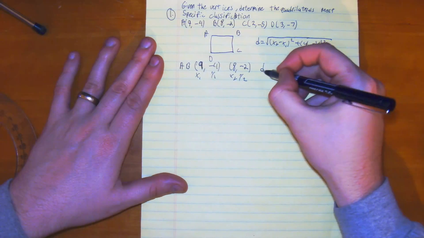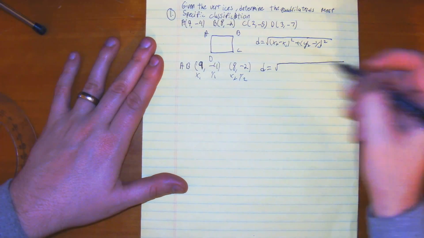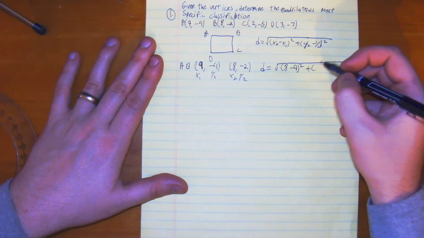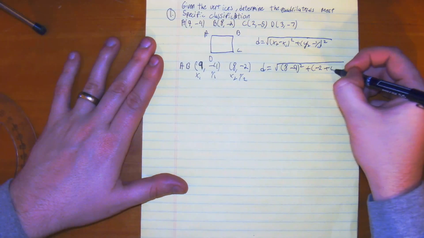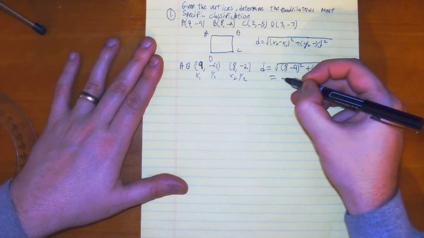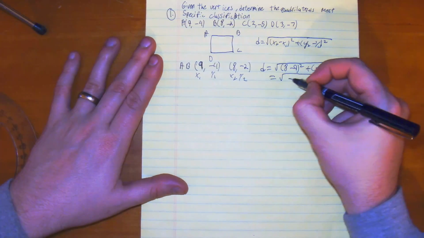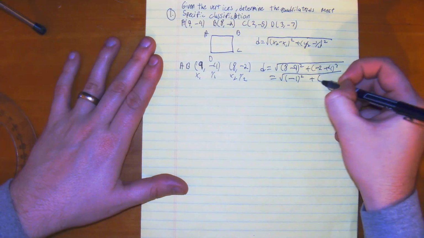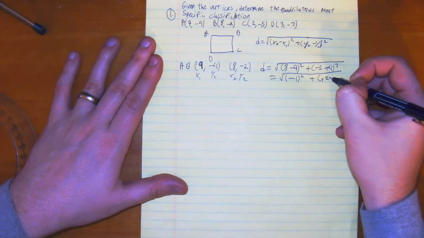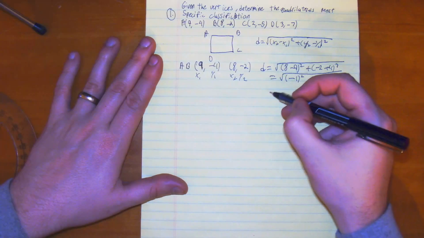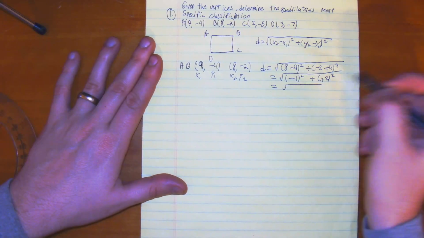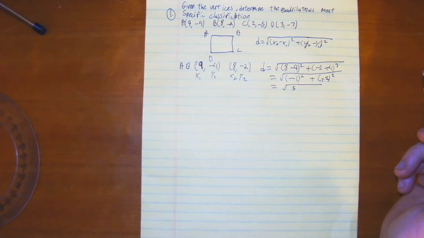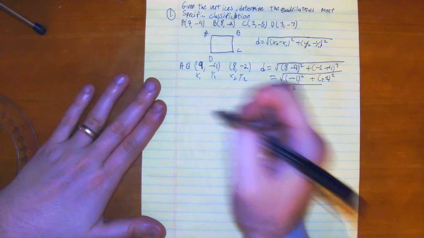To the distance formula right here, distance is equal to 8 minus 9 squared plus -2 plus 4 squared. We get the square root of -1 squared plus positive 2 squared. So we get the answer is, as a square root, it would be 1 plus 4, square root 5. Now we're going to do BC.